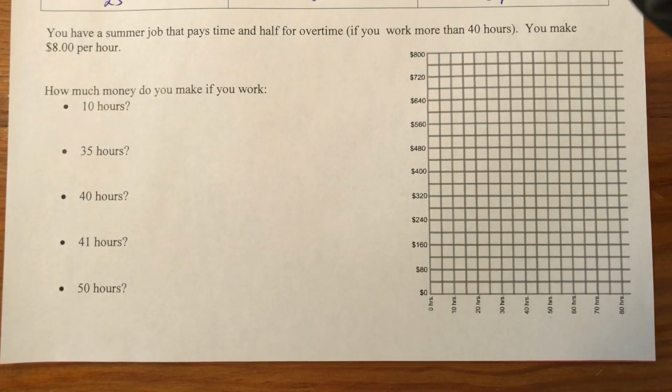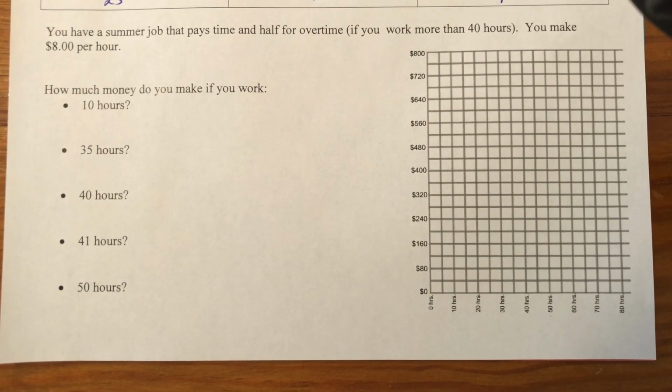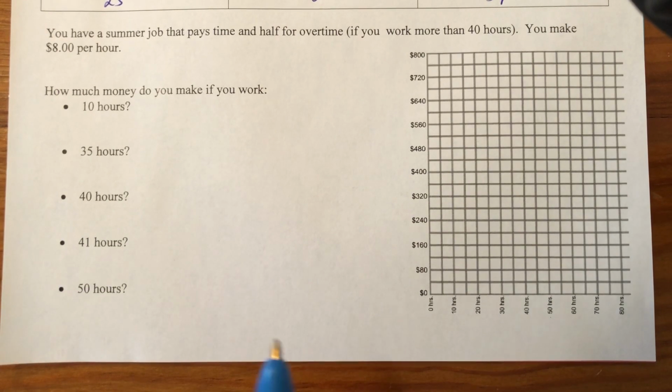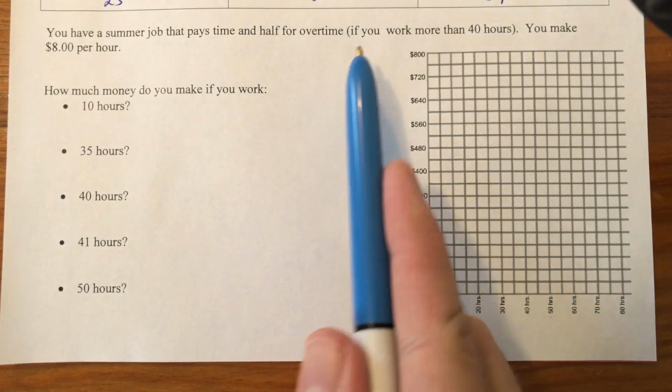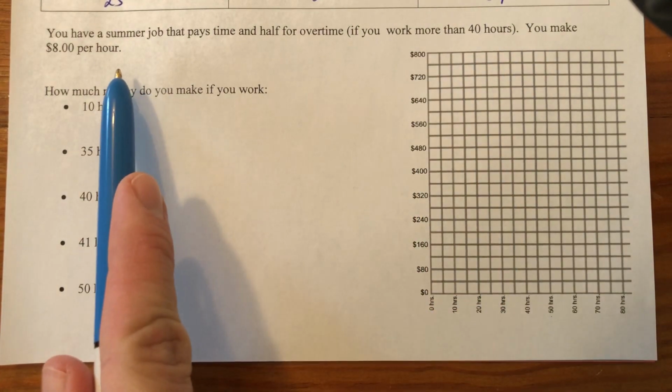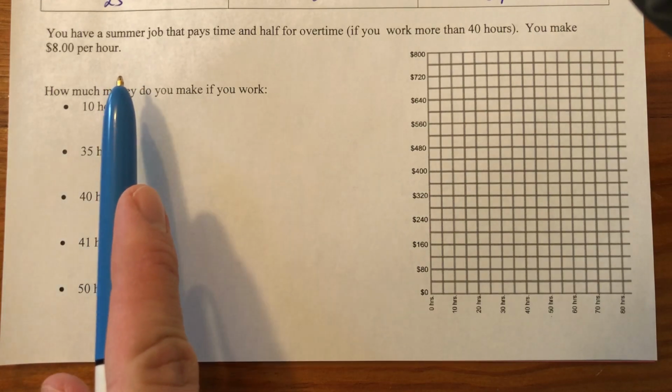Now that we have a basic understanding of piecewise functions, we're going to use a very practical, everyday example of a piecewise function. So here we go. We have a summer job. It pays time and a half for overtime if I work more than 40 hours, the standard work week. You make $8 an hour. So let's just jump right in and we'll figure out what happens.